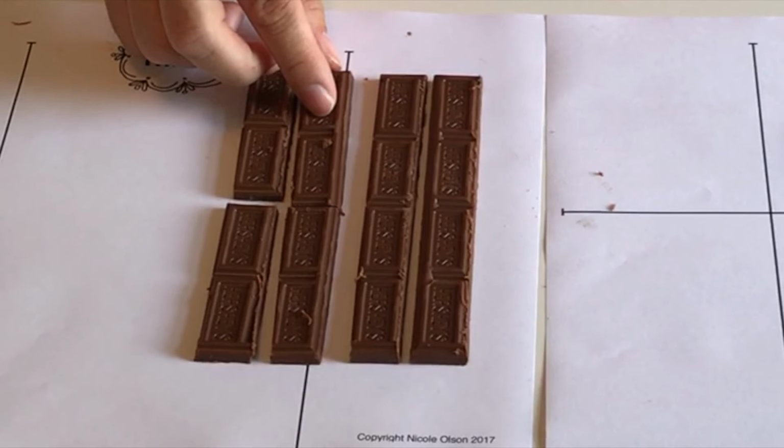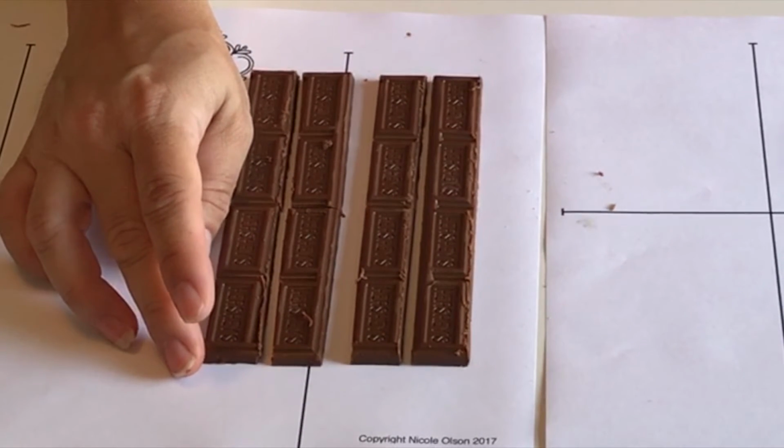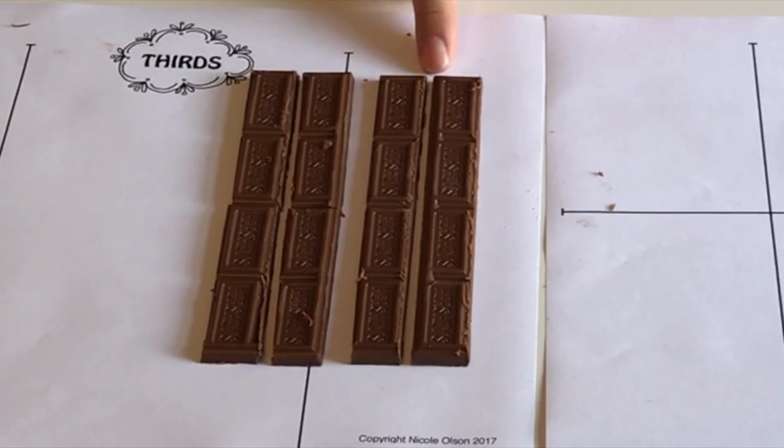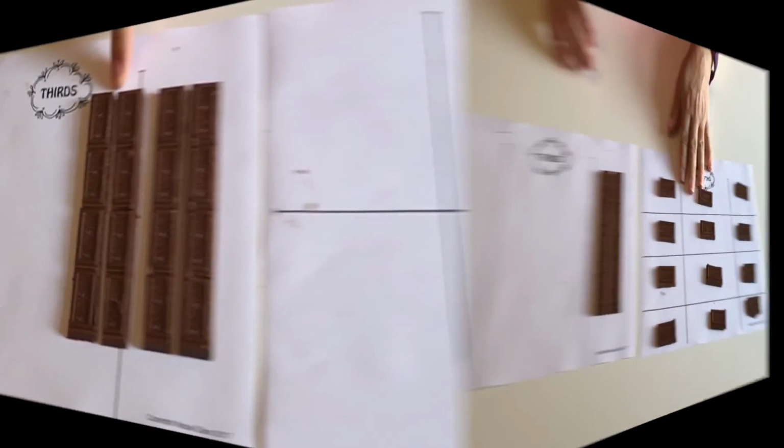So we've done it. We've made an equivalent fraction, and if you put them together, it's really easy to see too that they are equivalent. 2/3 is equivalent to 4/6. 2/3 equals 4/6.